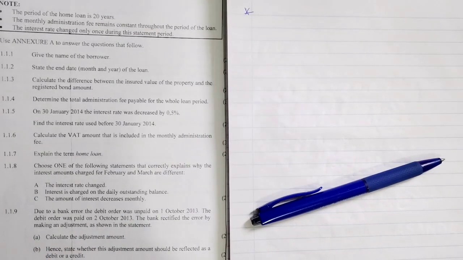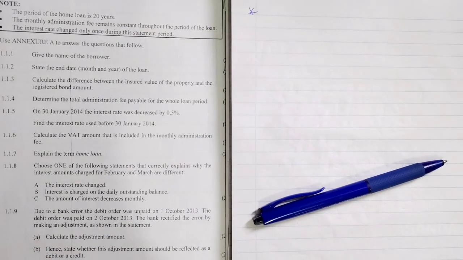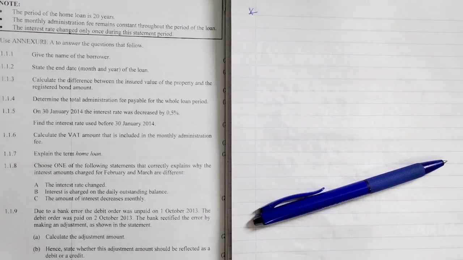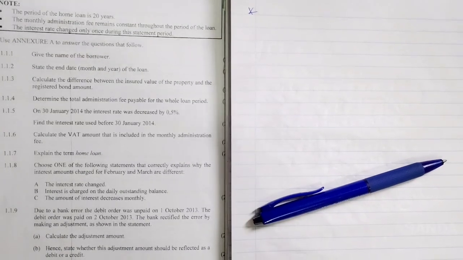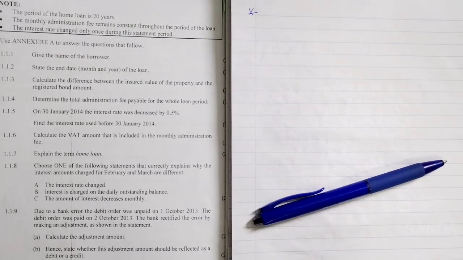Annexure A shows a home loan and transaction history for the period 22 September 2013 and 22 March 2014. As you can see, this is obviously finance. So we're looking at finance. Note the period of a home loan is 20 years and a monthly administration fee remains constant throughout the period of the loan. The interest rate is changed only once during the statement period.